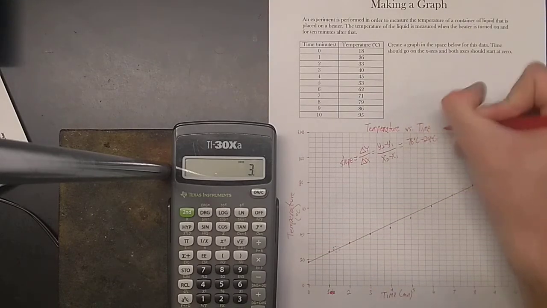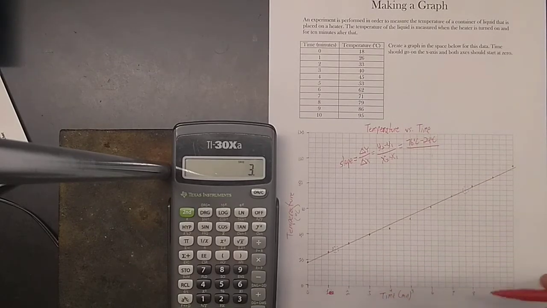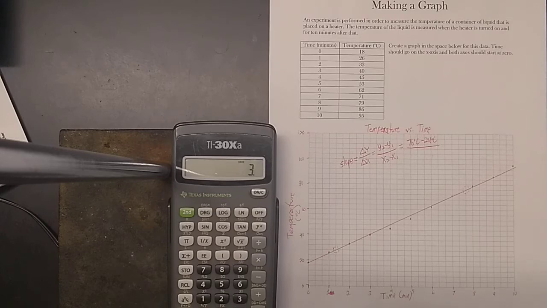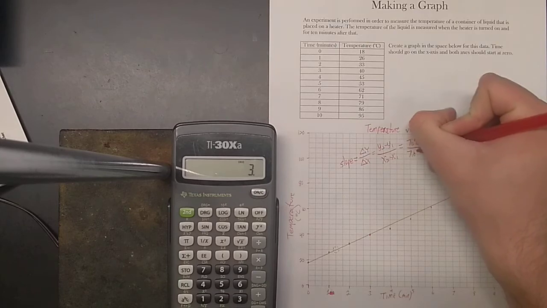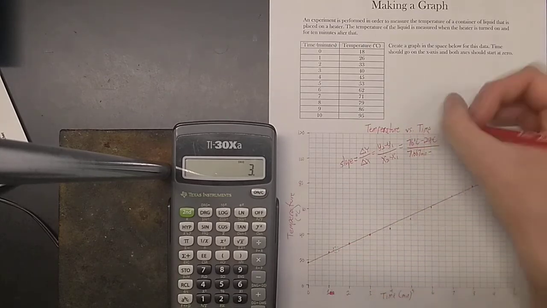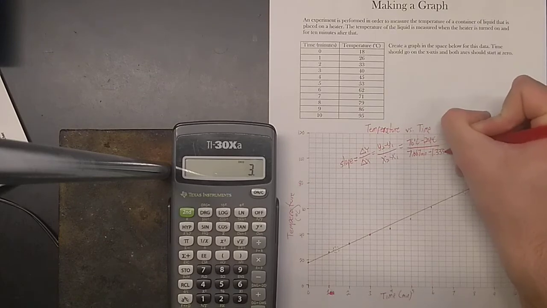X's might be a little tricky here because notice that it's 7 and 3 boxes and 8. So that means this is like 7 and 1/3, 7 and 2/3. So this is like 7.3333333. This is like 7.6666667. I'm just going to round it to the thousandths place. So I'm going to say that this is 7.667 minutes. And this is 1.333 minutes.